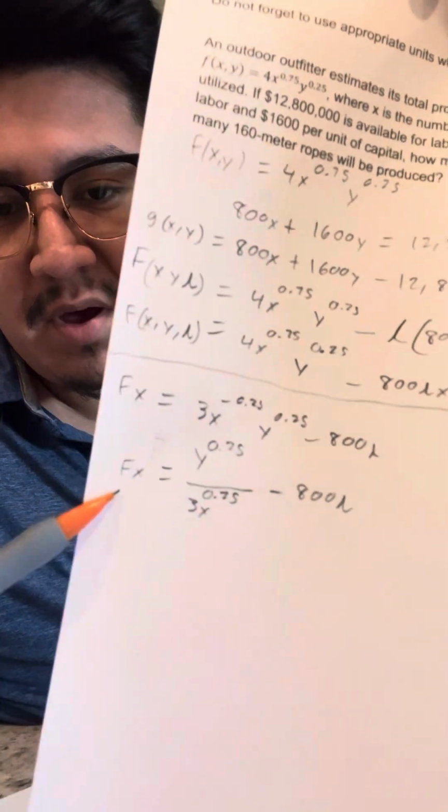Since we can't have negative exponents, we're going to bring the 3x down. So it's going to be y to the 0.25 over 3x to the 0.25, minus 800 lambda. So that's going to be my f of x right there.